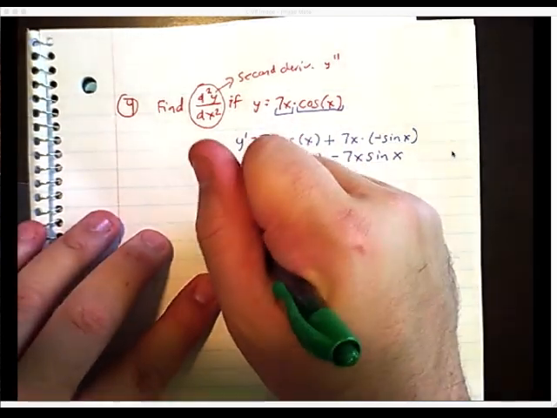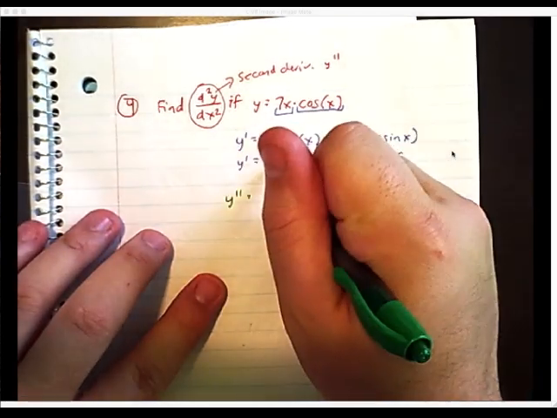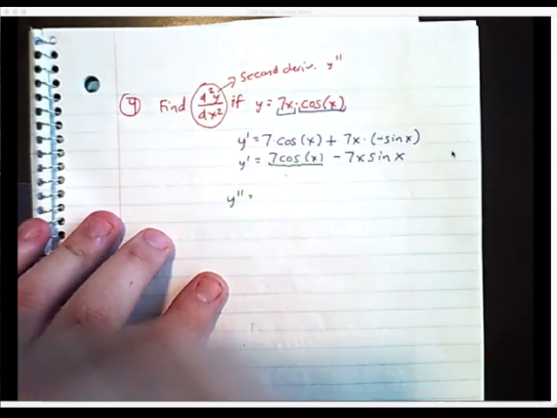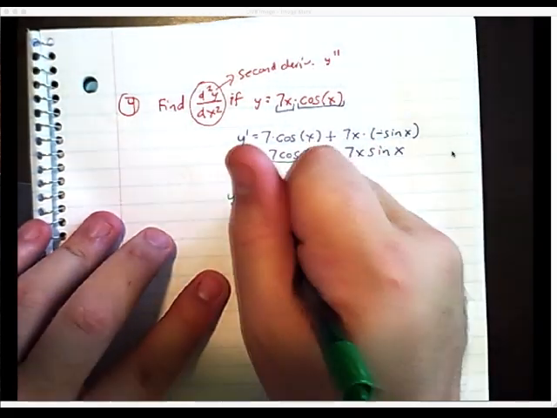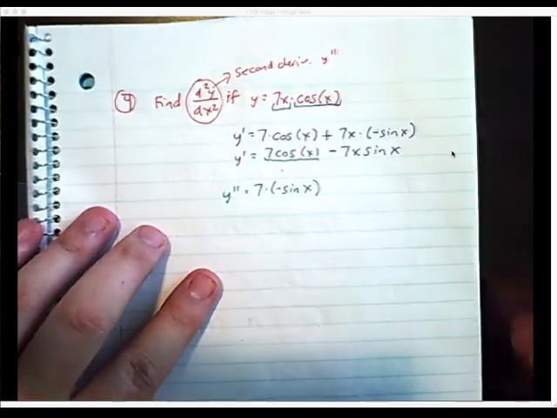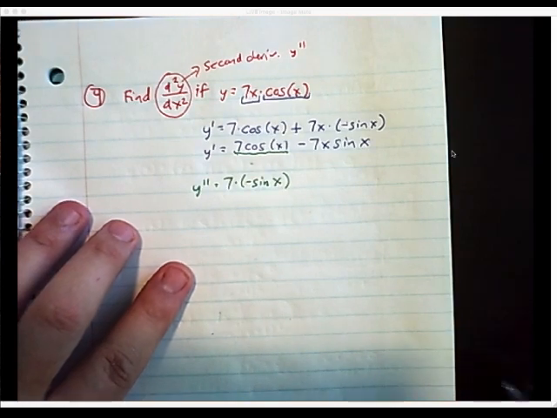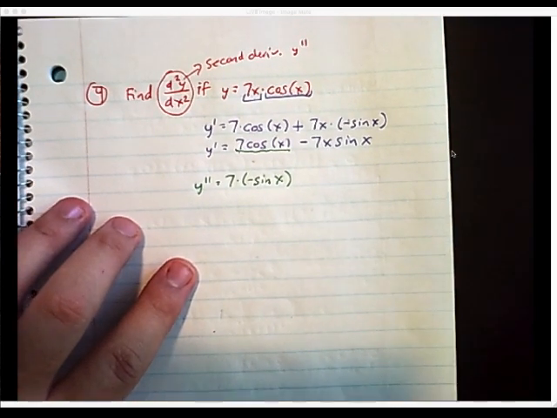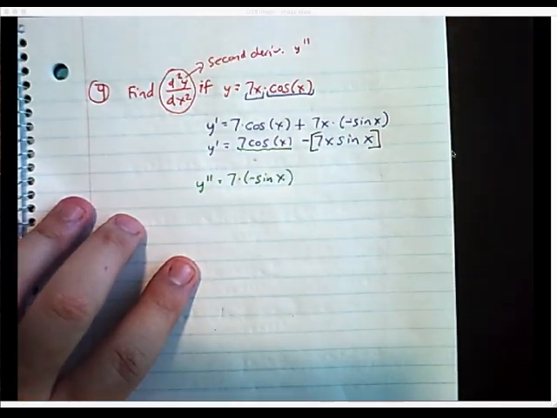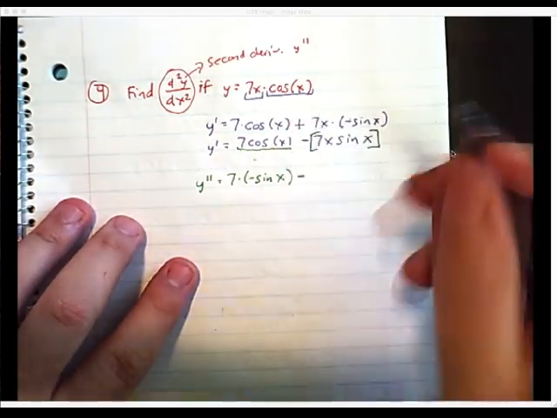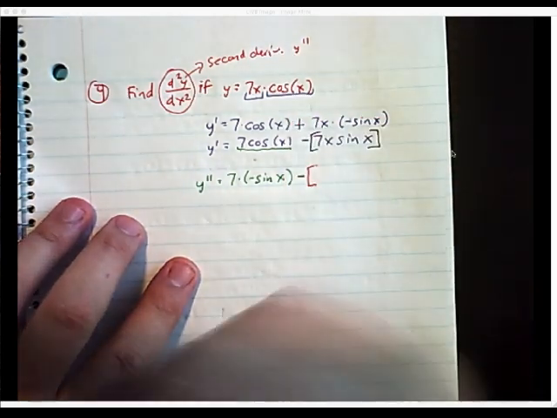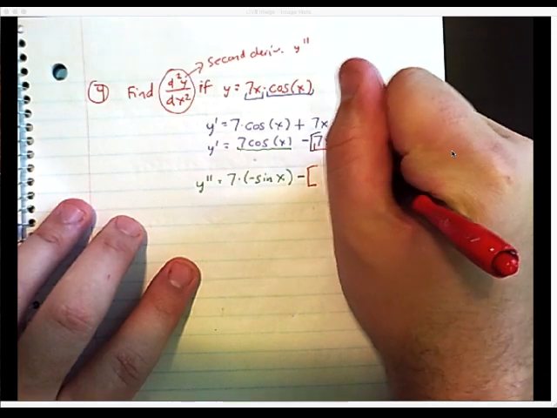Okay. Now, how am I going to find y double prime? Well, that means I have to take the derivative of the derivative. So finding this derivative is fairly straightforward. The coefficient stays 7 times the derivative of cosine, which is just negative sine. But what about for the next thing? This next thing is another product. So now you have to find the derivative of that product. So there's the two terms now.